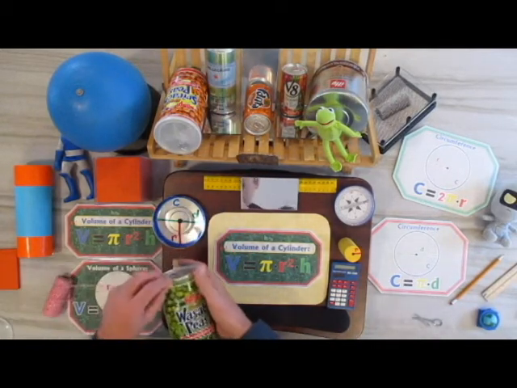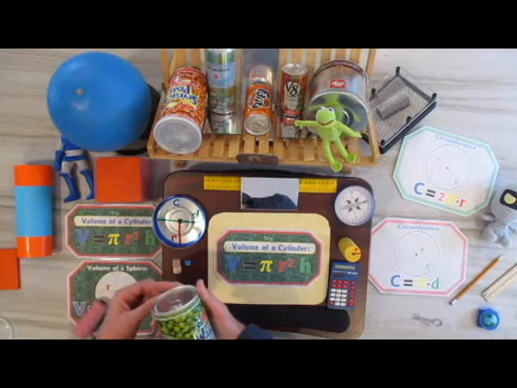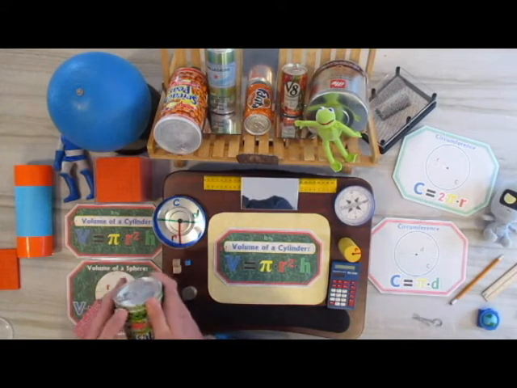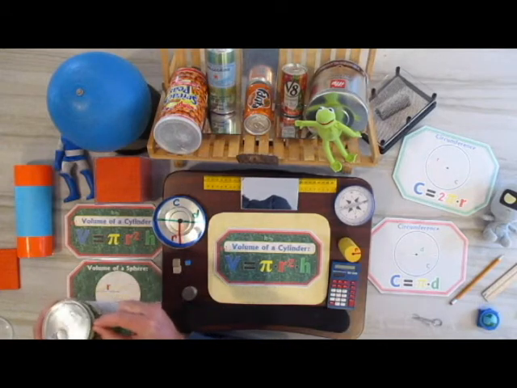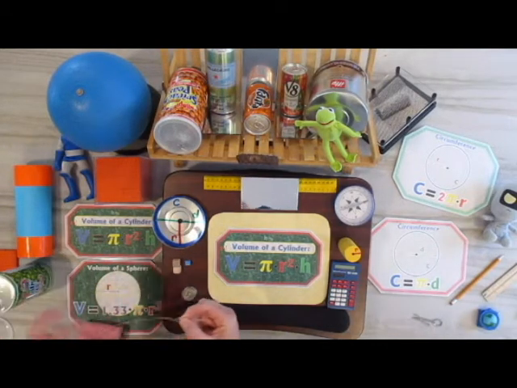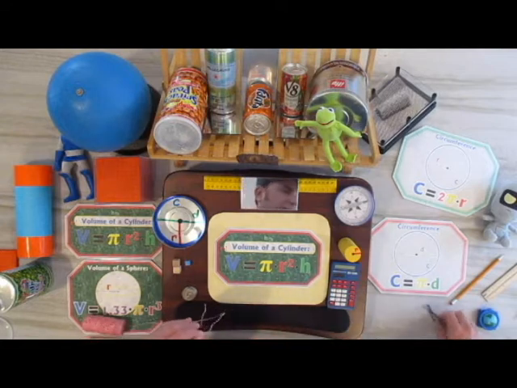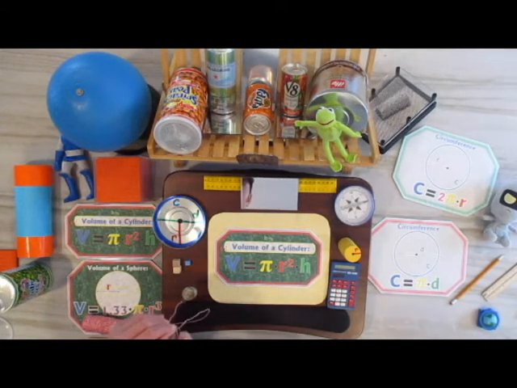So I'm going to take the string and put it around my little can here. Oh good, there's a little notch right there. There's a little notch it'll go right into. And then I want to get it, boom, right there. And then just to make things nice and neat, I'm going to cut my string so there's no confusion about where the marking was.